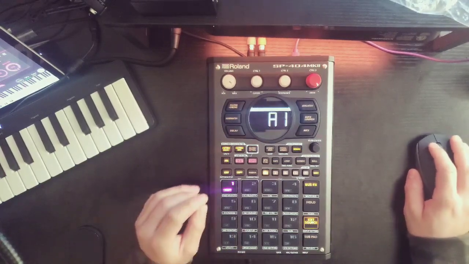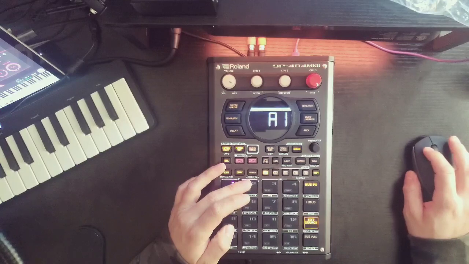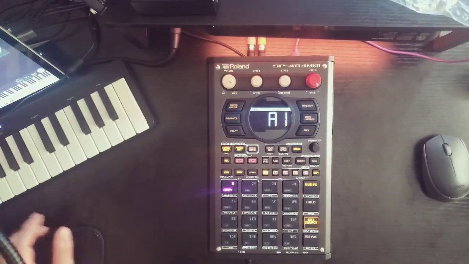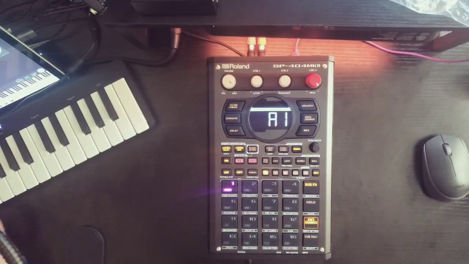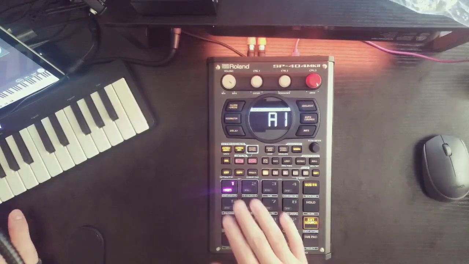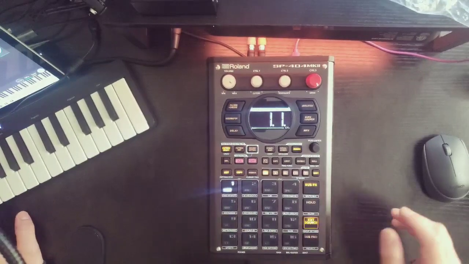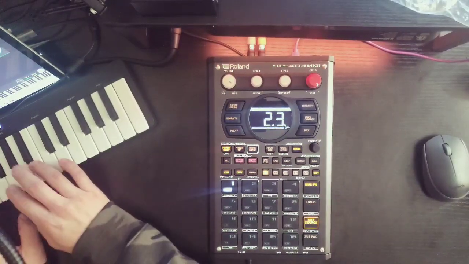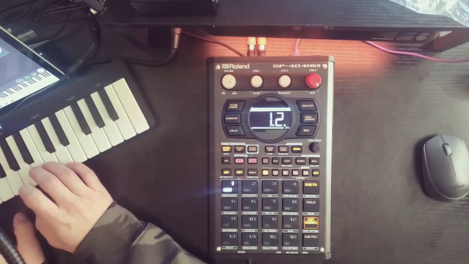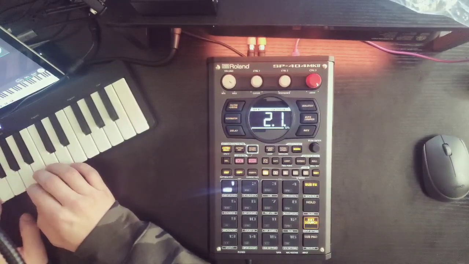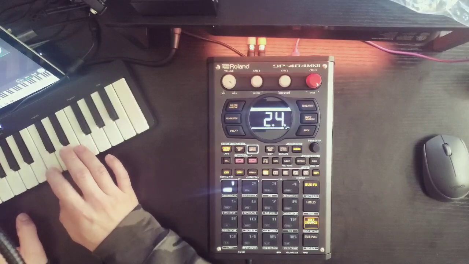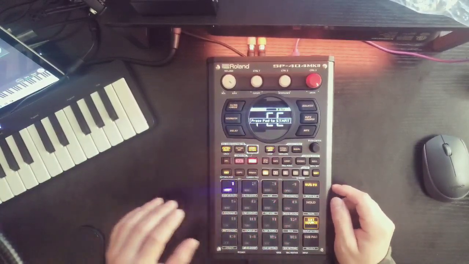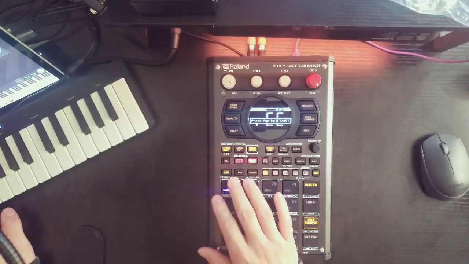Okay, not bad. Timing's not perfect, but that's just due to my playing. So I'm gonna move on over to a bass line, so I can practice this if I want. So I'll do something like that. Go back, resample again. Select pad 2. All right, so same deal.